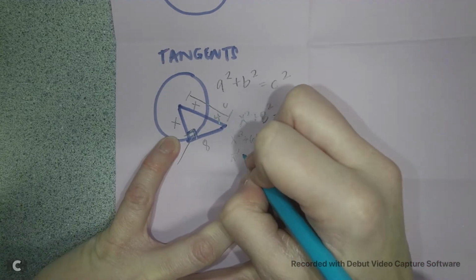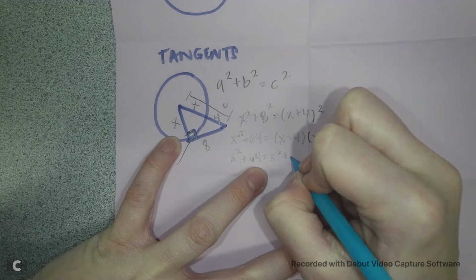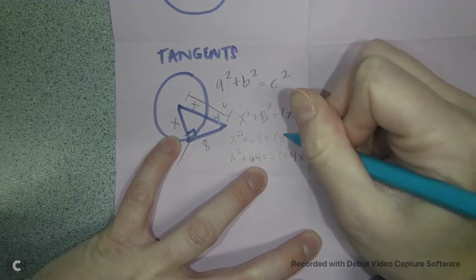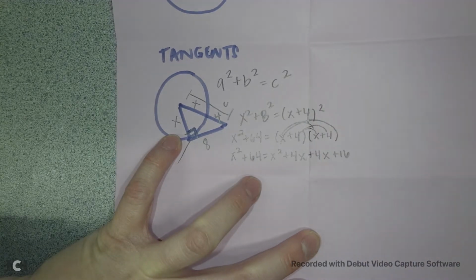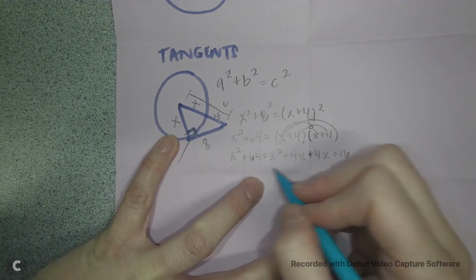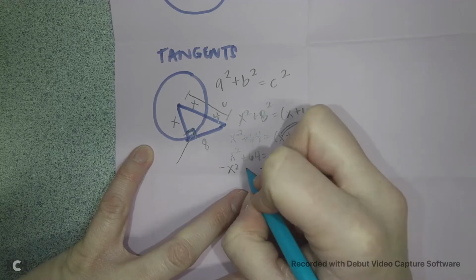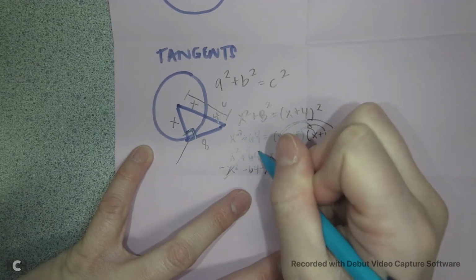So that is x squared plus 4x plus 4x plus 16, because we have to distribute our numbers to everything. Combine like terms, and I'm going to move these guys over here. So minus x squared, minus 64, minus 64.